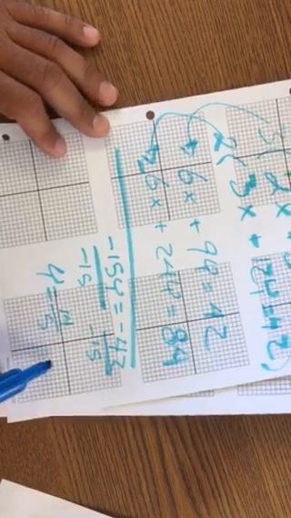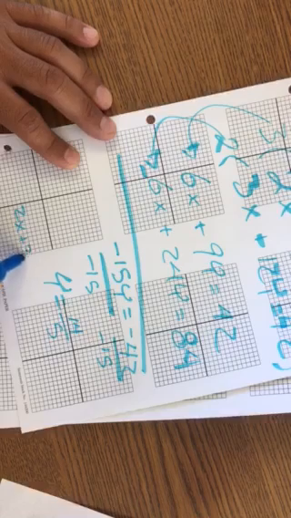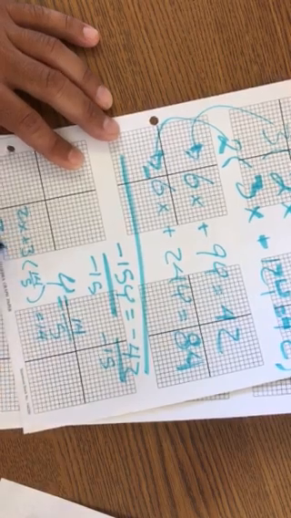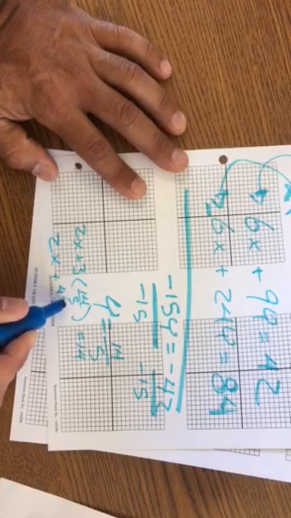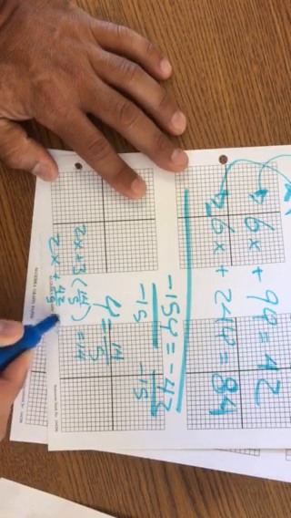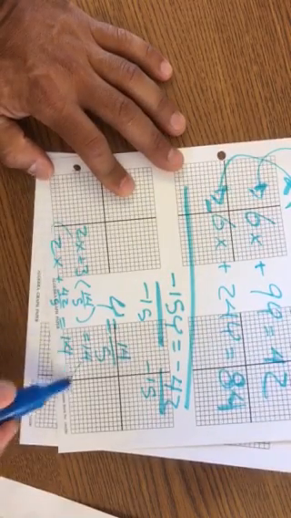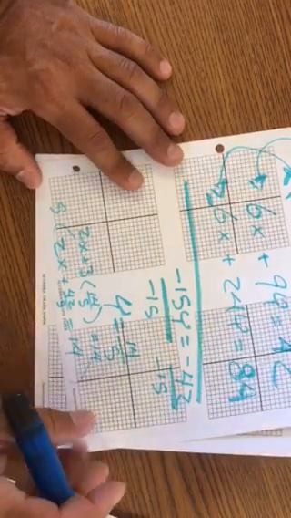I'm going to take that value and plug it back in for y. That's going to give me... if I want to make it so I'm not dealing with fractions, I can just multiply this whole thing by whatever number's on the denominator.